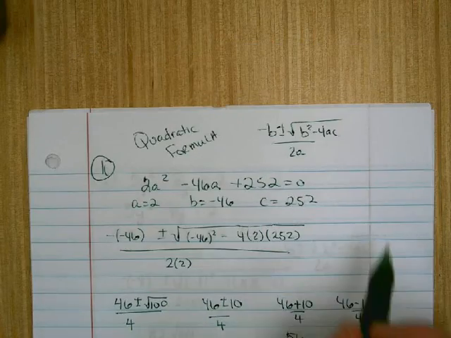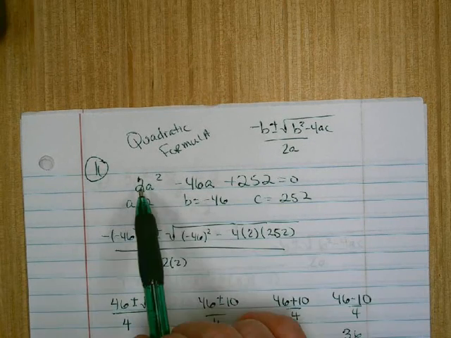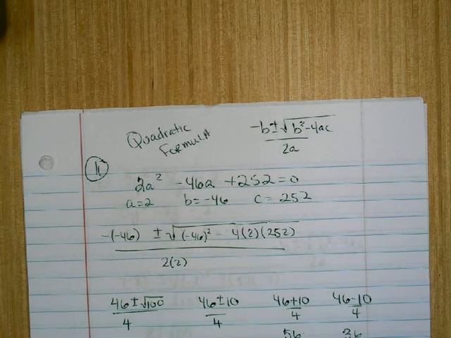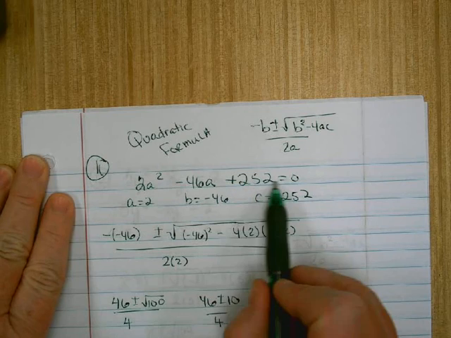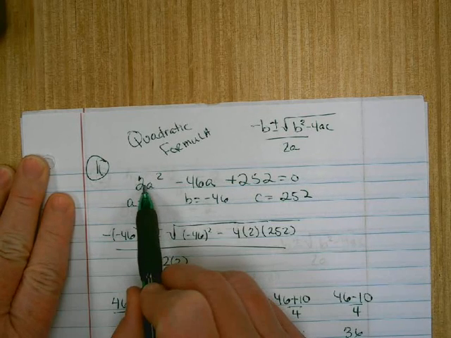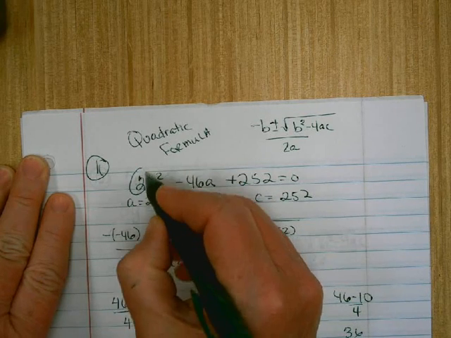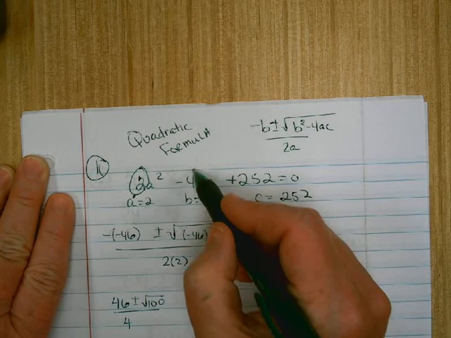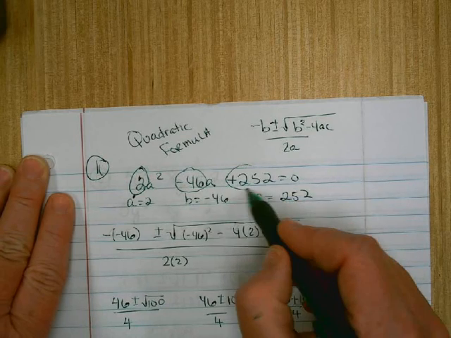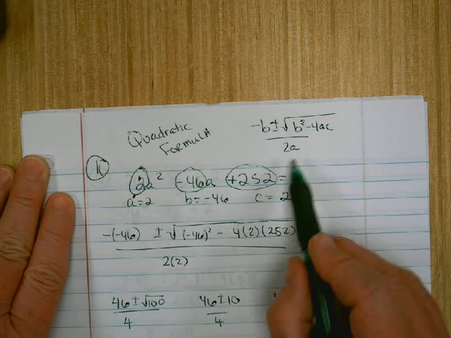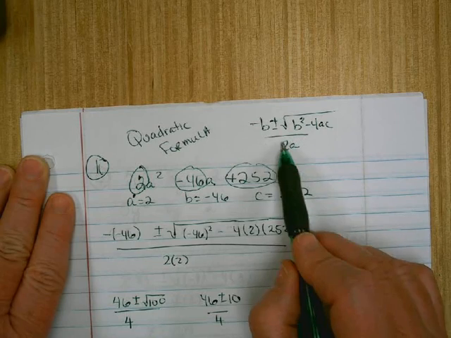The quadratic formula is a very useful tool. It's a complicated formula, but it helps me to solve these that cannot be factored. What we do is we write this in standard form. We make sure it says equals 0, and then the coefficient of the squared term is a, the coefficient of the degree 1 term is b, and the constant is c. And then we plug those values into this quadratic formula.